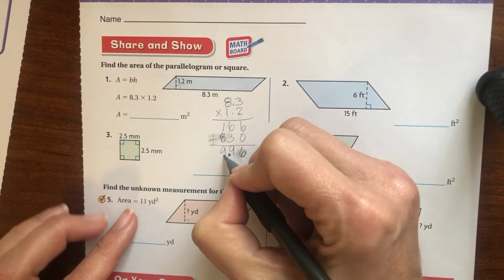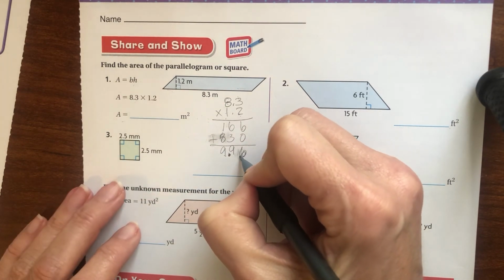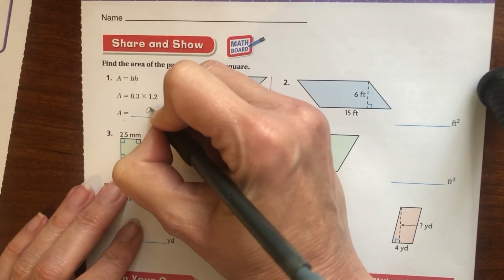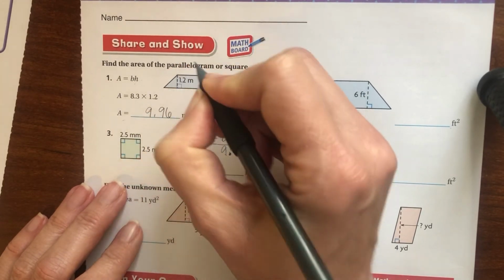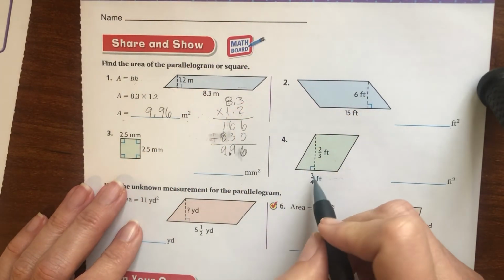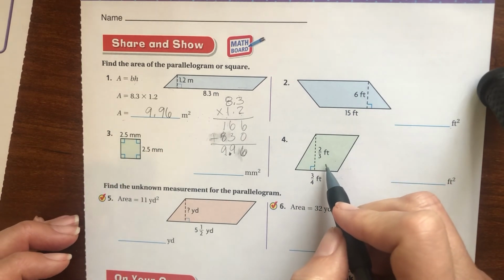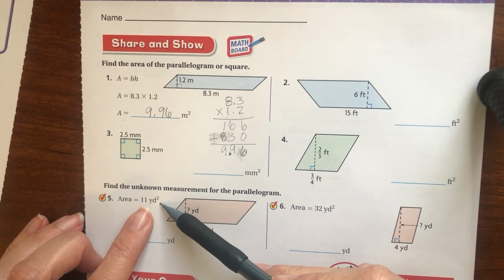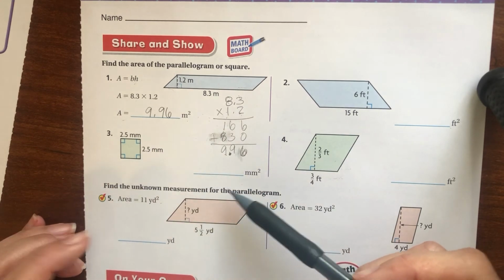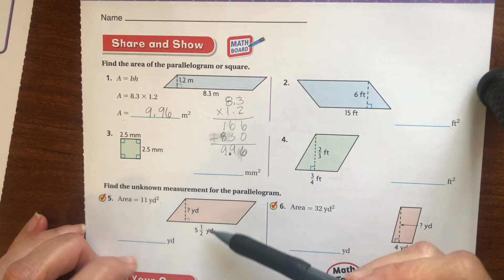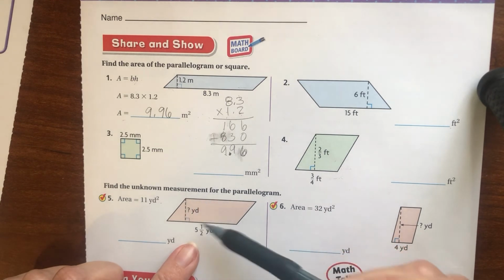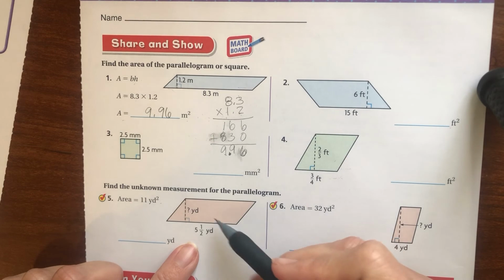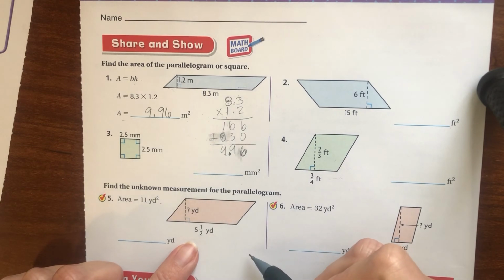Okay, so it's 9 and 9600. It's pretty close to 10, but it's in the ballpark of 8. So this is 9.96 meters squared. That's basically all you're doing. The only thing that's a little bit challenging is when they give you the area instead, and you have to solve for, in this case, the height. It looks like they're doing it over here too. So you want to isolate the H just like we did in the last one.